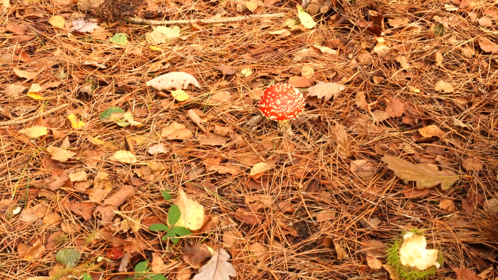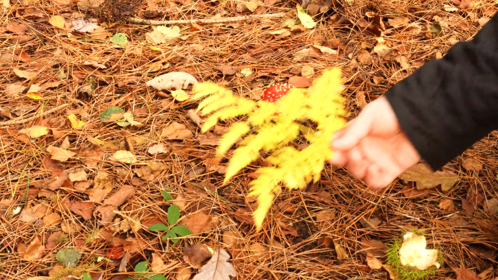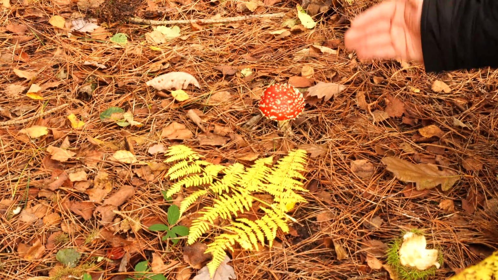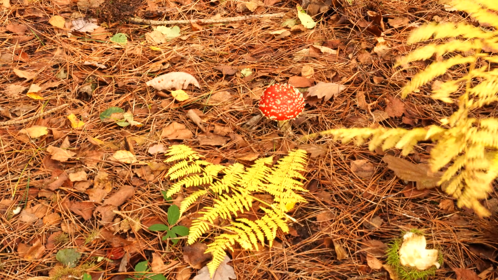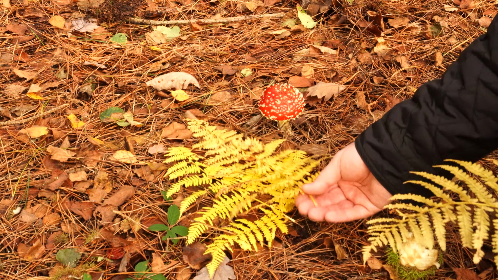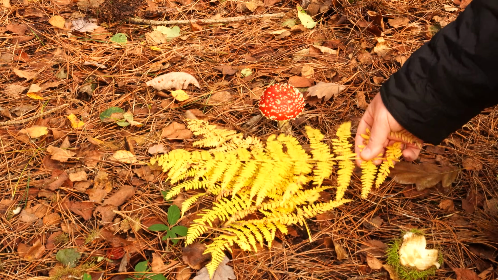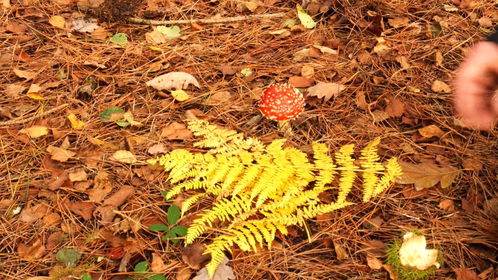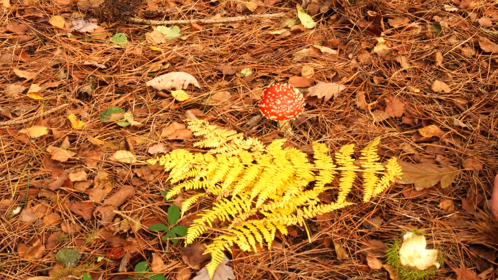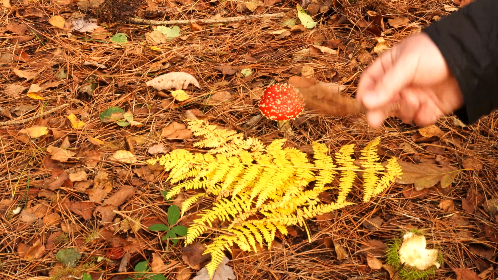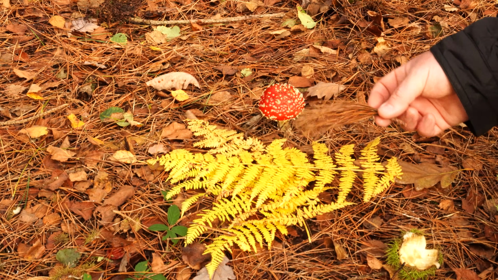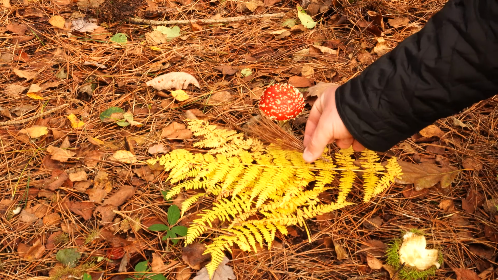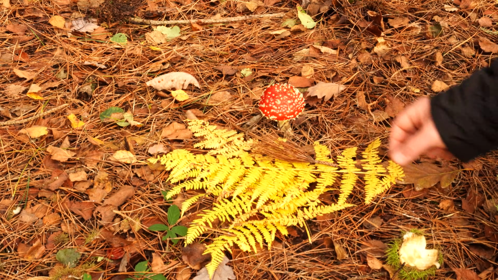So next I'm going to put in some of my yellowing ferns and I'm going to photograph the mushroom from here. So I just want a few of these in the background to add a little bit of colour. So that's all right. So if I'm here, they'll be to one side. I've got that sprig of dead pine needles, which I'm just going to lay on top of the ferns.